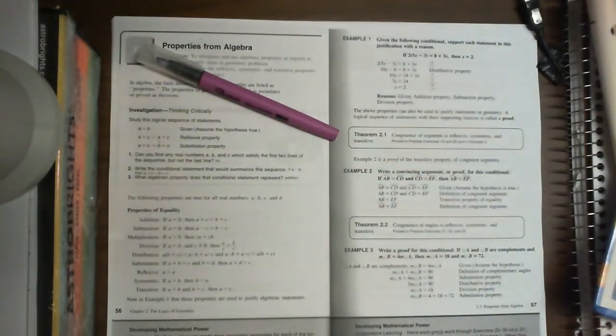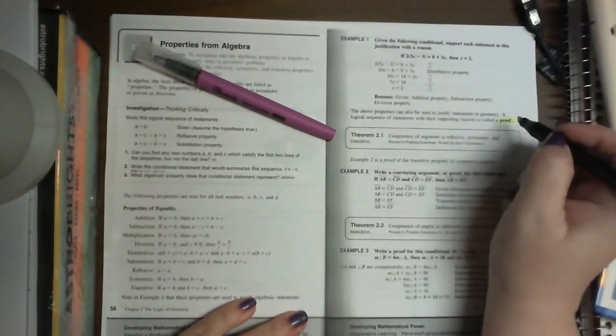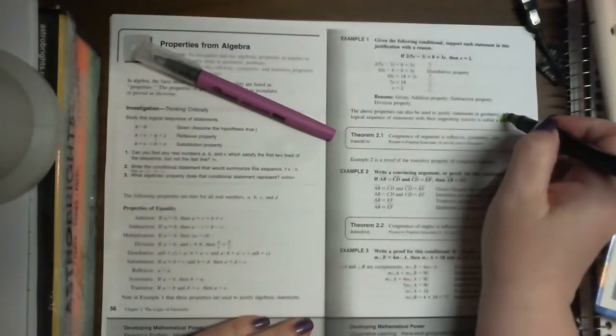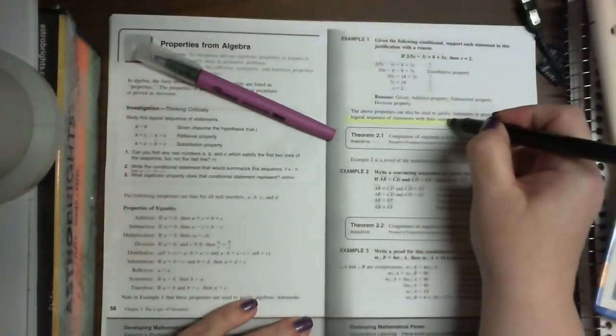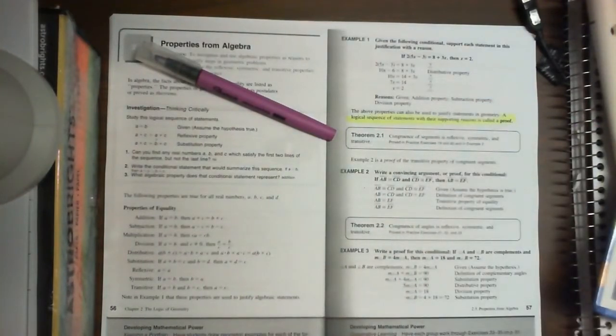I'm going to start by highlighting the one definition, which is a proof. It's considered to be a logical sequence of statements and supporting reasons. It can be in any form. It could be a paragraph proof. It could be a double-sided proof. It could be a one-sided proof. And you will do some of those in trigonometry. But for right now, we stick to double-sided proofs for geometry.